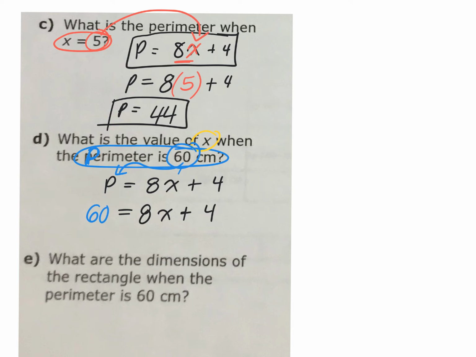In order to isolate this x, what do we need to get rid of from the right side of the equation? Do I need to divide by 8 first, or do I need to get rid of the 4? Get rid of the 4. How do I get rid of the 4? What's the opposite of plus 4? That gets rid of it, right? So what do I have to do on the left side? Take away 4. So I have 60 take away 4 is equal to 8x, right? I got rid of the 4.